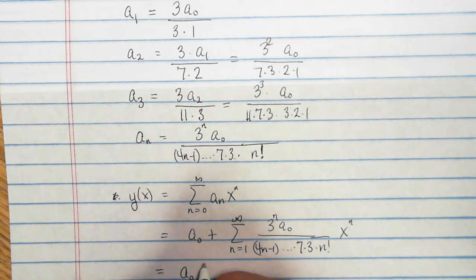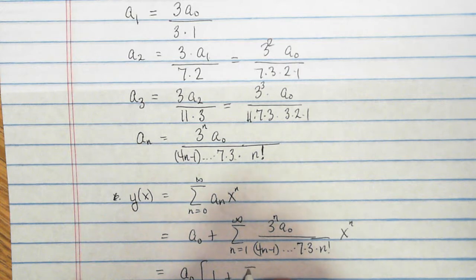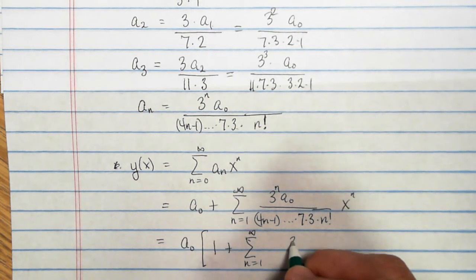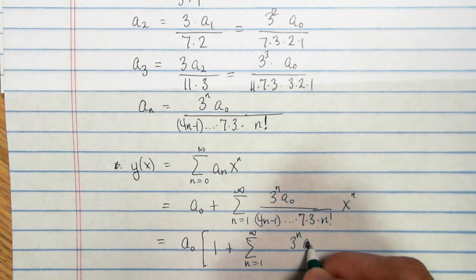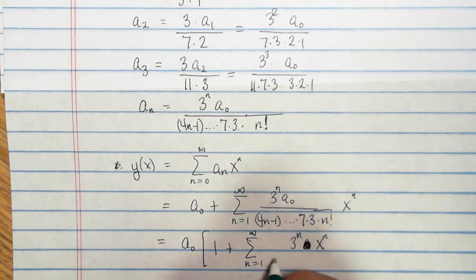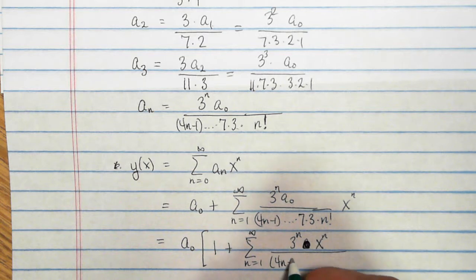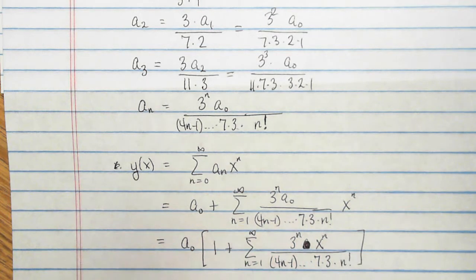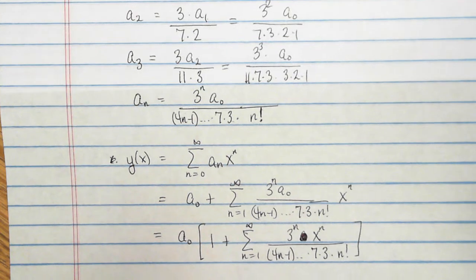And of course, the a sub 0 can factor out. 1 plus summation n equals 1 to infinity, 3 to the n, times x to the n over 4n minus 1, descending by 4s to 7 times 3, with the extra n factorial on the bottom. And so that is the closed form solution that corresponds to r equals 0.